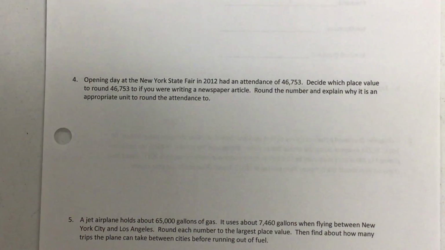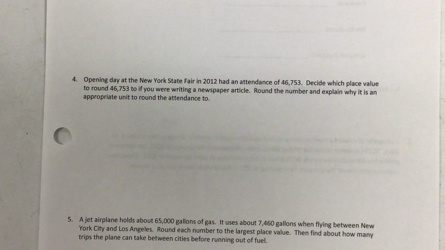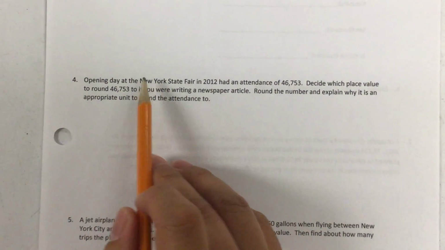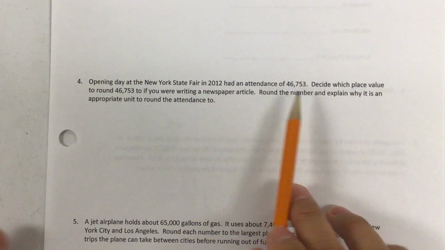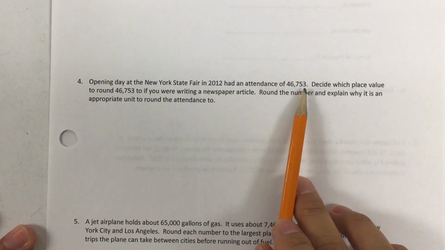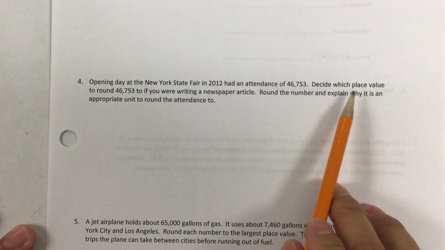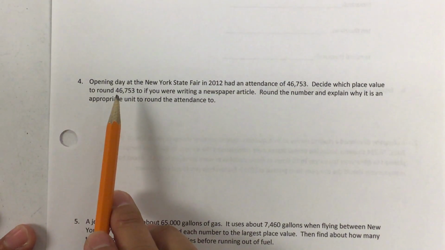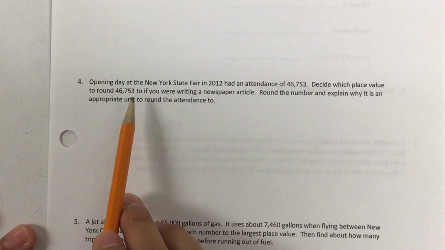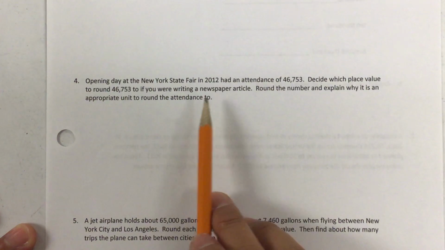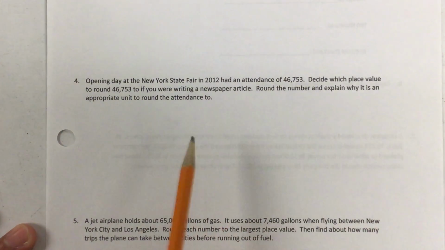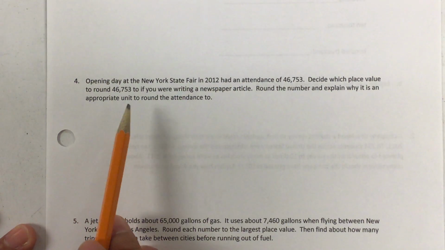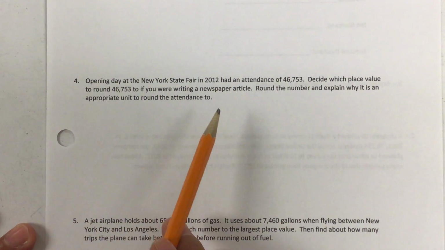All right. So we're seeing that opening day at the New York State Fair in 2012 had an attendance of 46,753. Decide which place value to round 46,753 to if you're thinking about writing a newspaper article. Round the number and explain why it is an appropriate unit to round the attendance to.